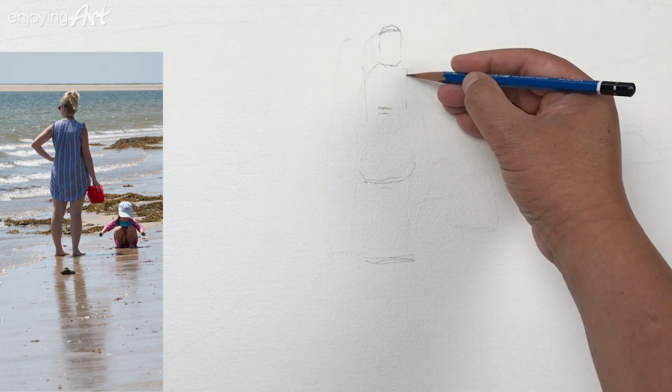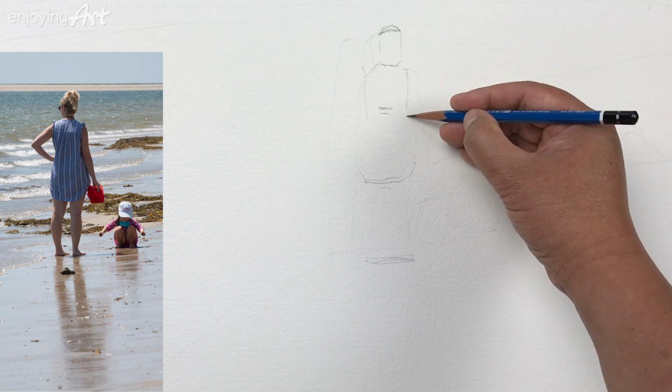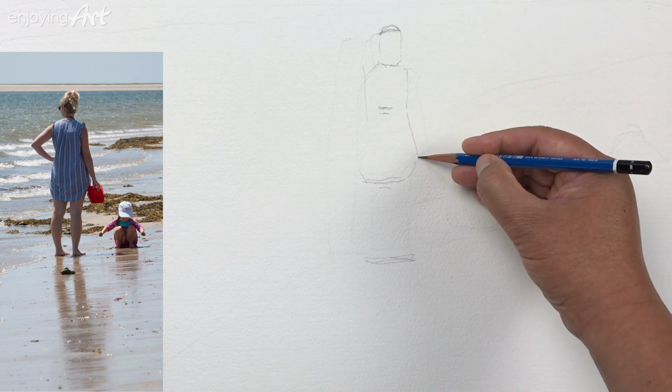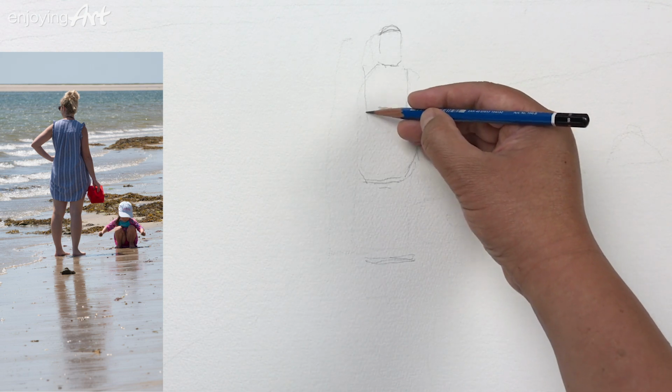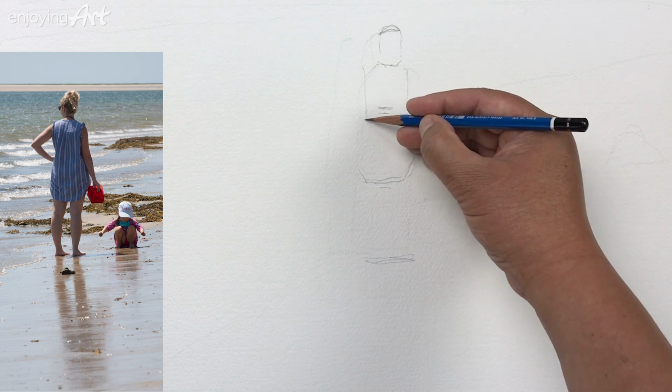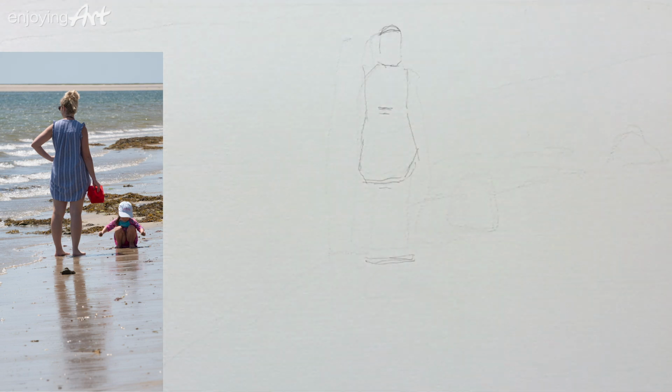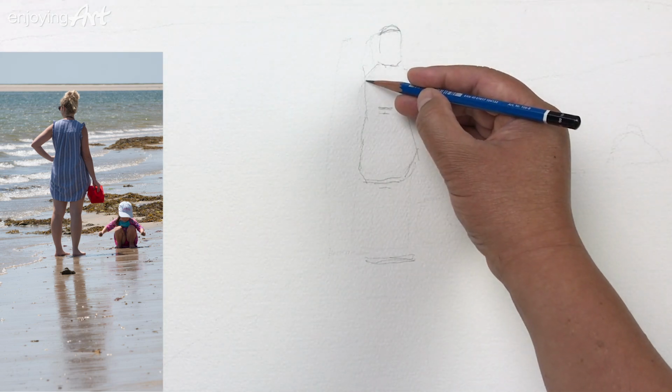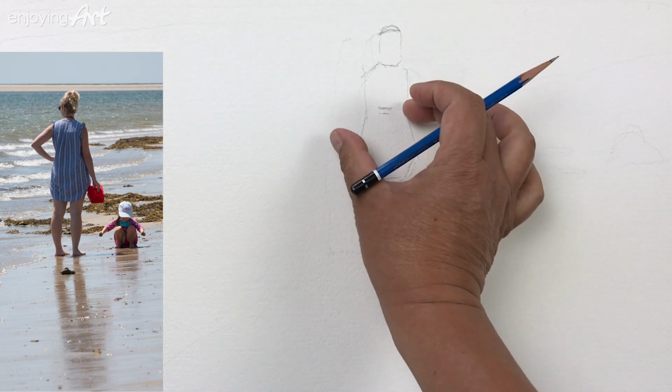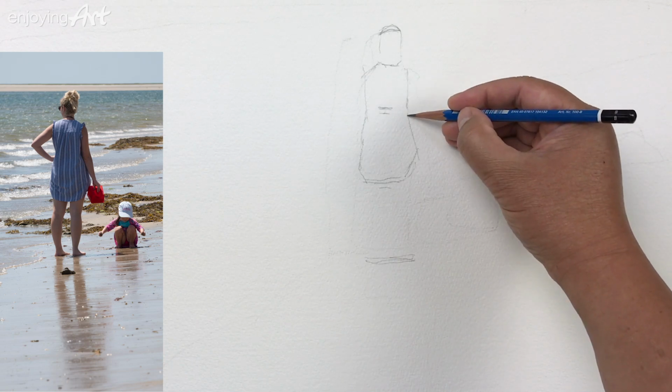Okay, I'm going to draw to get a sense of the width of the body, also the shoulder compared to the height. That's probably the right proportion.